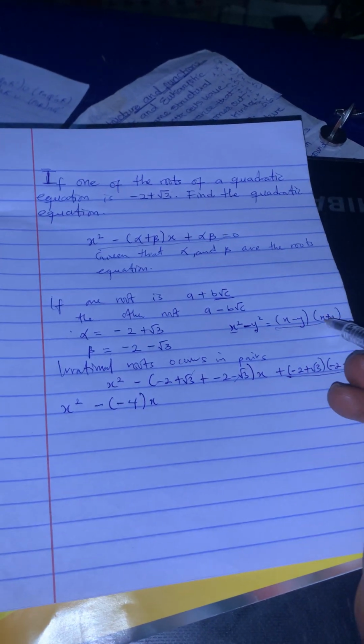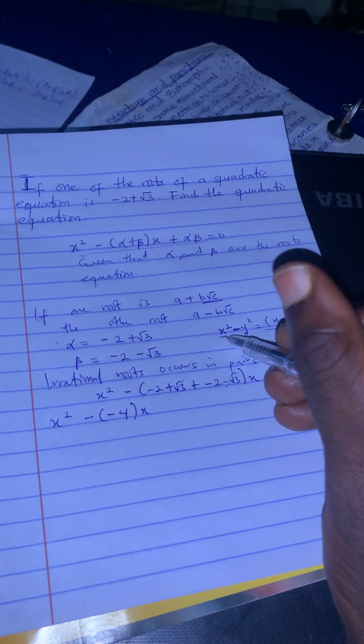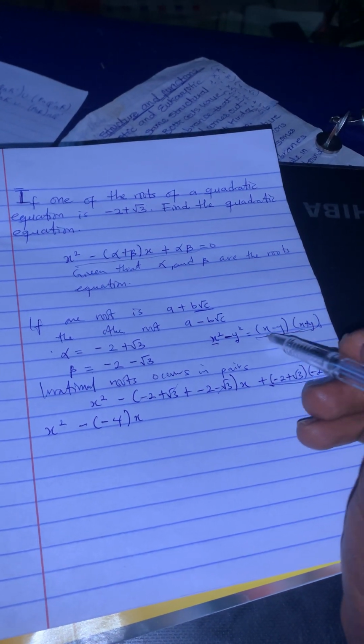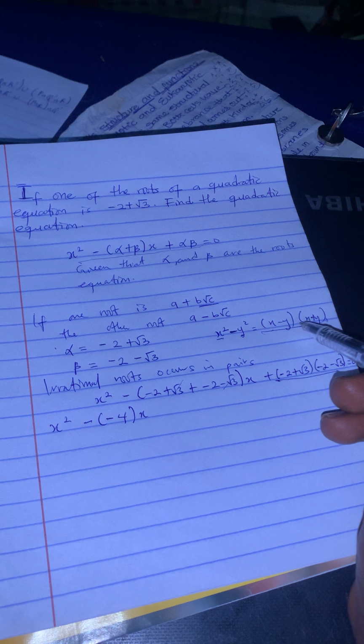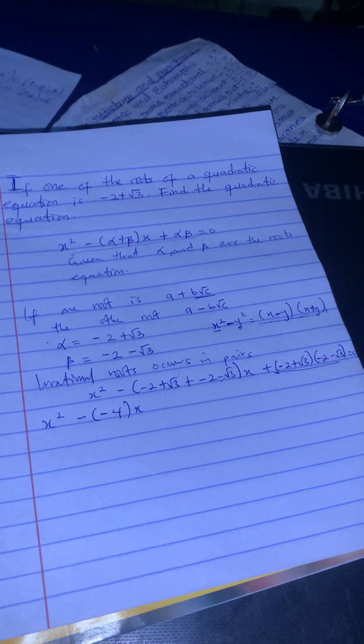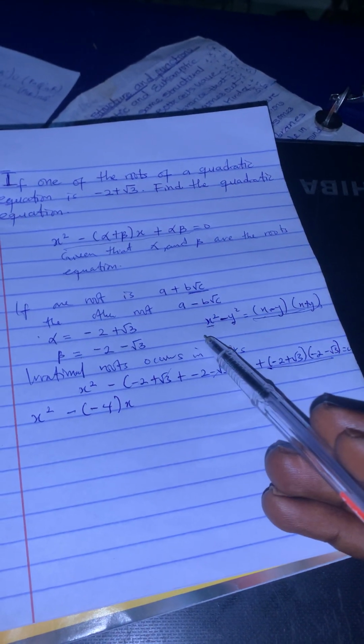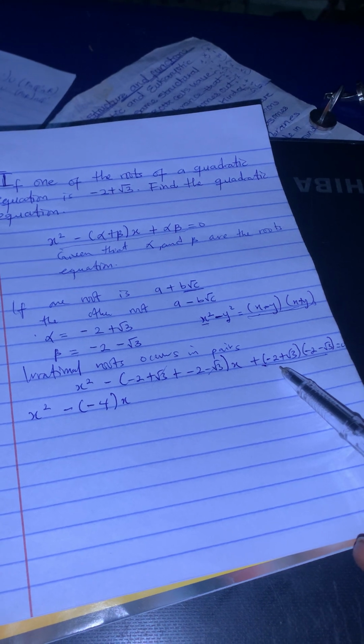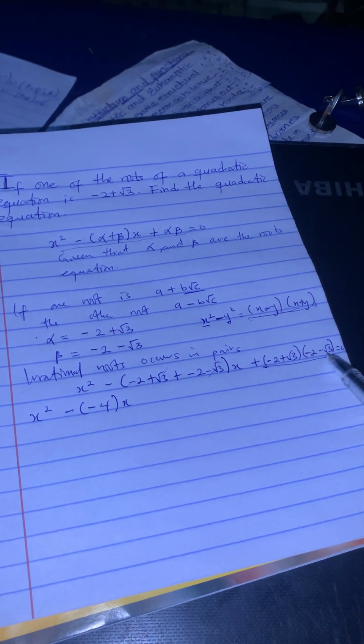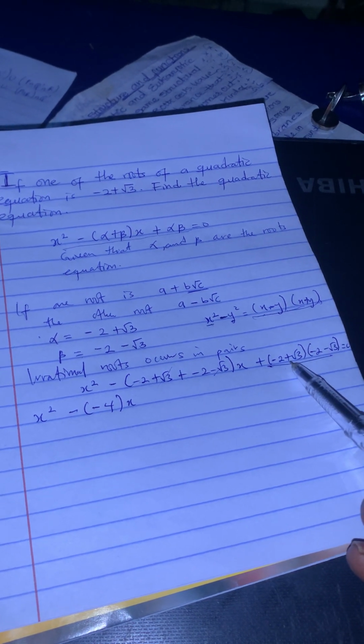If you notice, the items you have in the two brackets are the same, only the signs in between are different. So the same rule applies here. You have -2, you have √3, -2, √3. So you have plus here but minus here. So that is a difference of two squares.